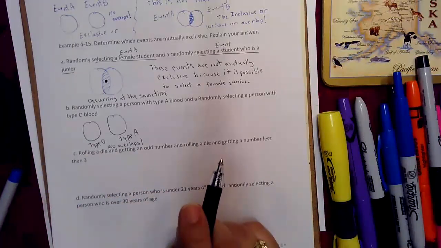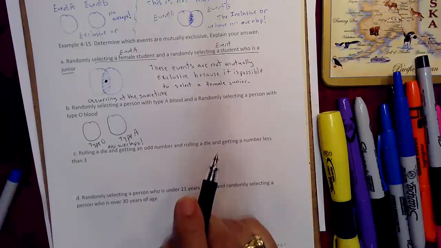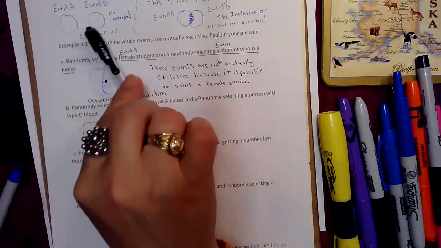So for this particular problem, we would say these events are mutually exclusive, and this is because blood types should not overlap, should not be mixed. Okay, so you have this picture taking place.